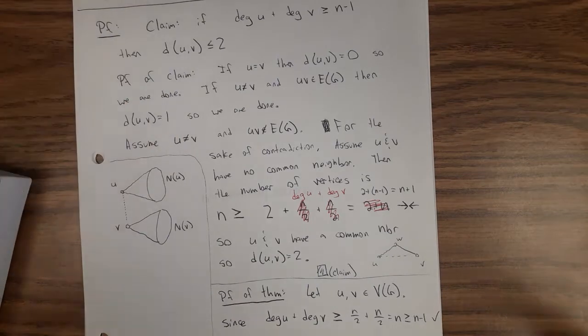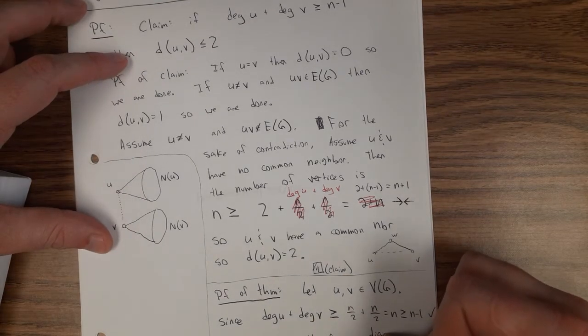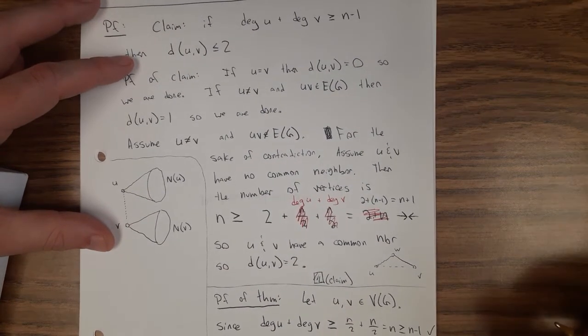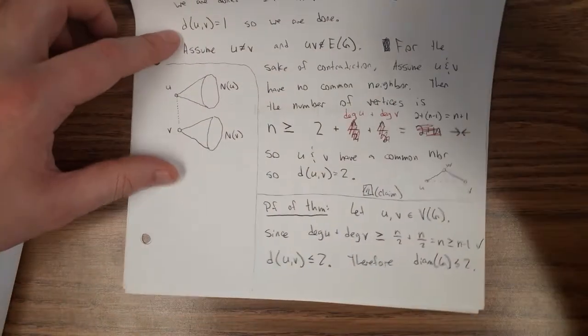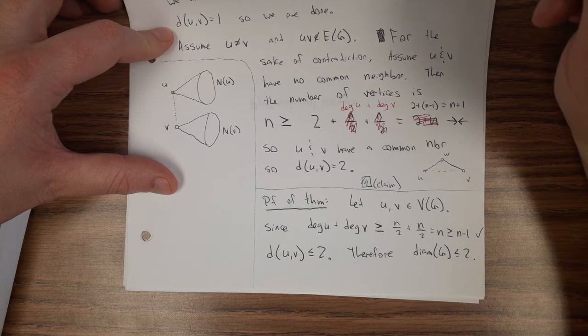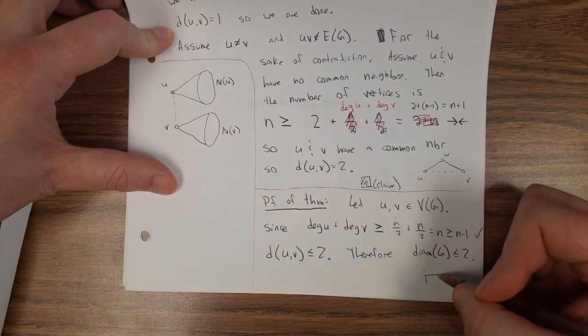Since u and v were arbitrary vertices, they could have been any two vertices in the graph, and the diameter is supposed to be the longest distance or the largest distance between any two vertices. We showed that any two vertices have distance at most 2, so that means the diameter is at most 2. Okay, and as we discussed, that means the graph is connected.